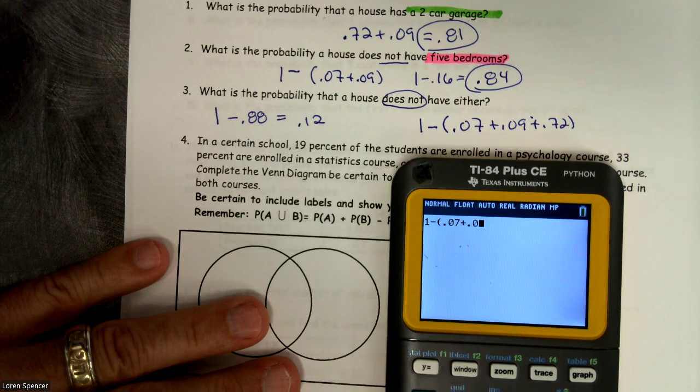In a certain school, 19% of the students are enrolled in psychology. Okay.